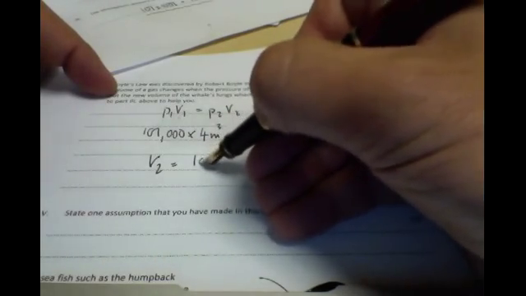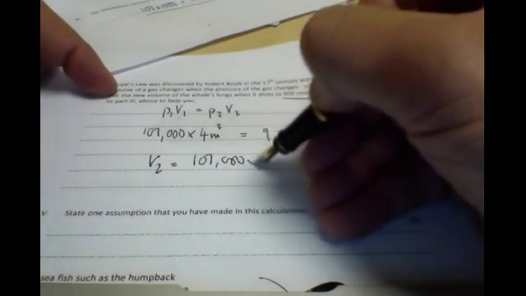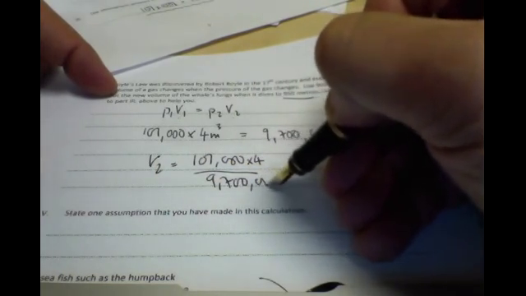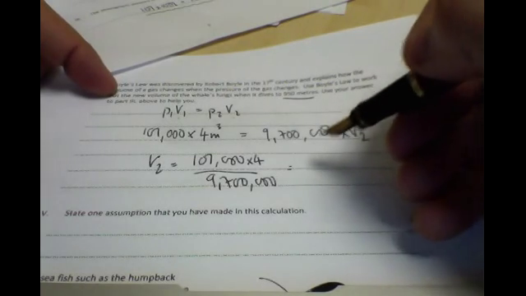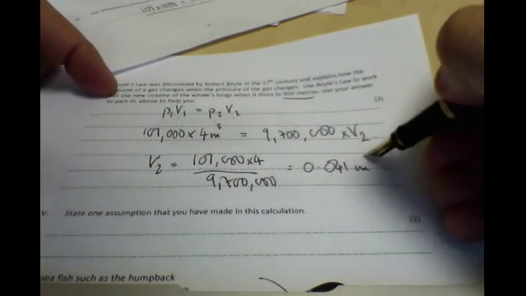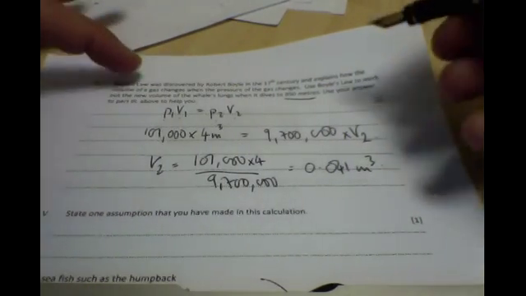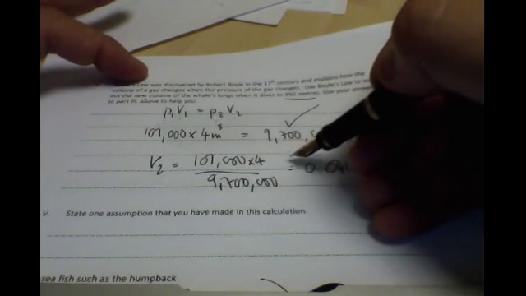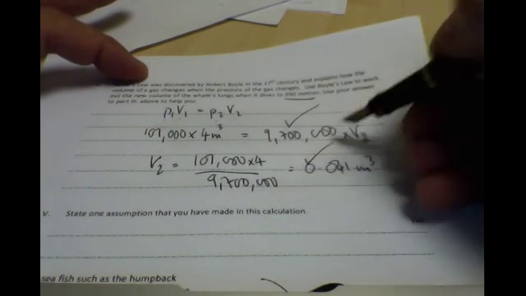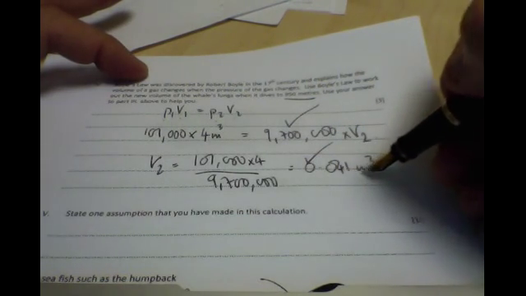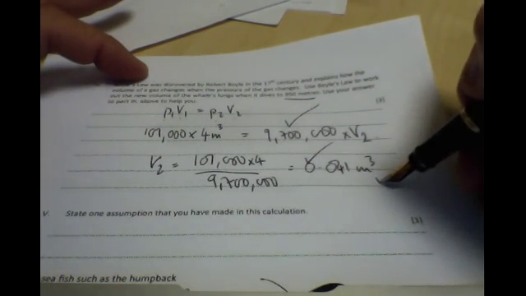So therefore you rearrange to get the second volume. And you merely have this side of the equation divided by the other side, giving us something like 0.041 meters cubed. So you wanted equation or substitution, correct rearrangement and answer, and unit as well.